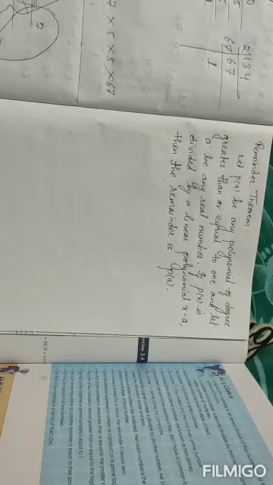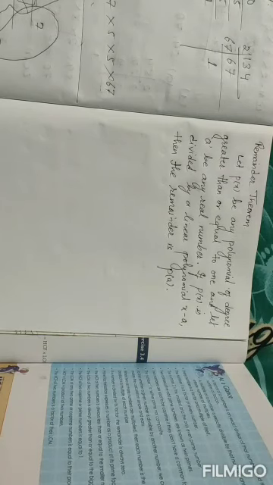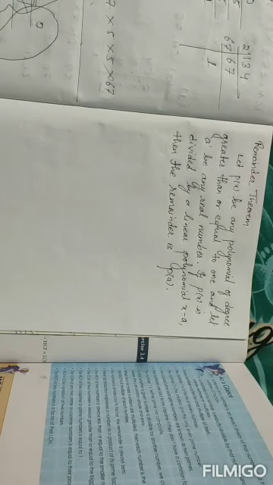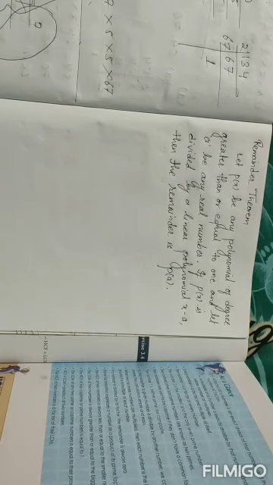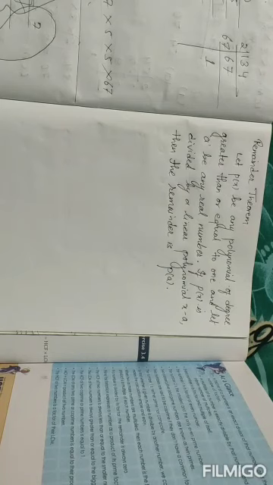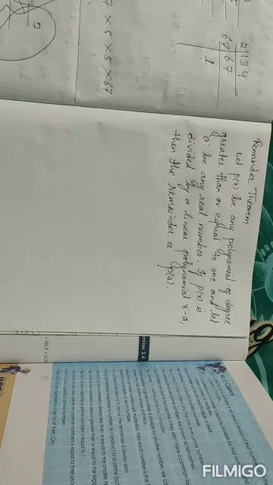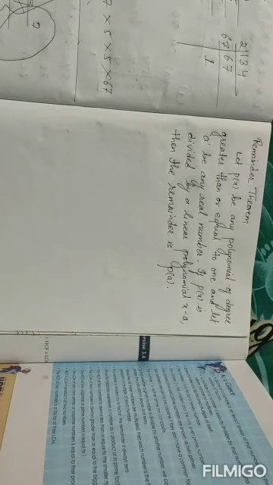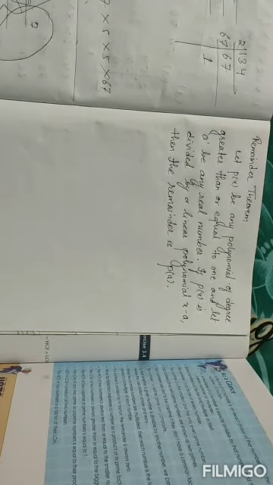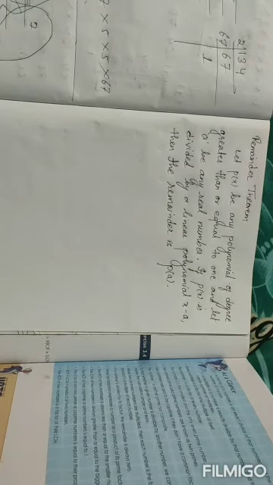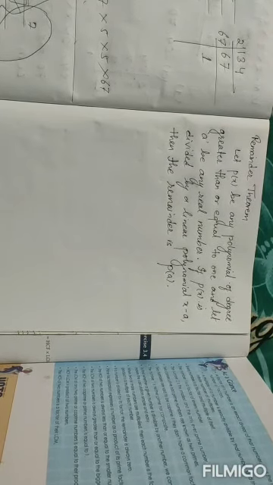So student, now we will move to the next topic that is called remainder theorem. This theorem is very important as we can get the remainder when any polynomial is divided by a linear polynomial. Using this theorem we can get the remainder without actually dividing it. So to save time, this remainder theorem is very important.